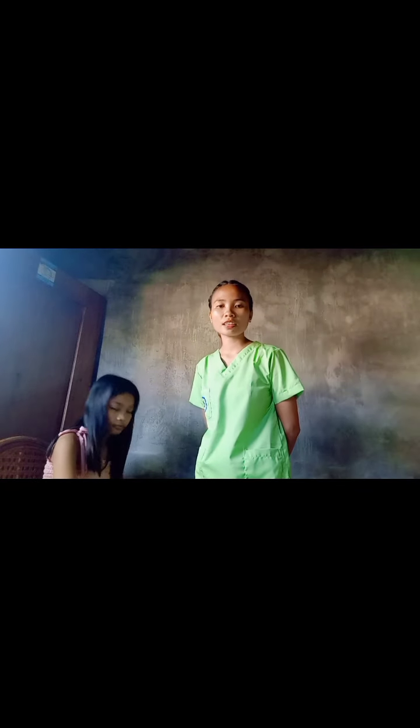So, I observe that the ears are in line with each other, both left and right, and the color is perfectly fine, and also the size. I did not see any type of lesion as well. So, okay naman po siya.